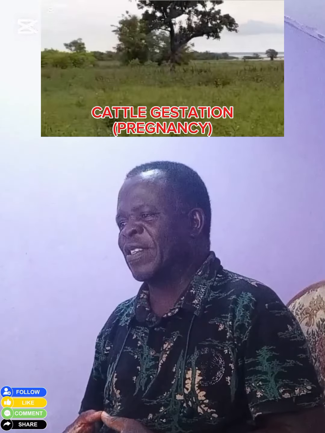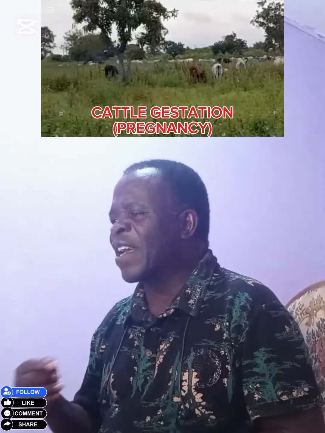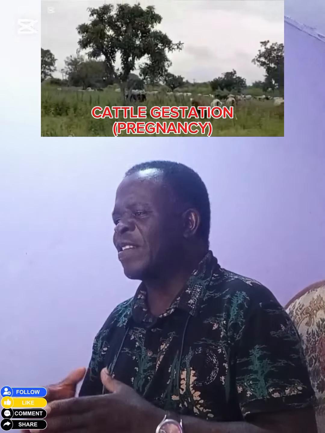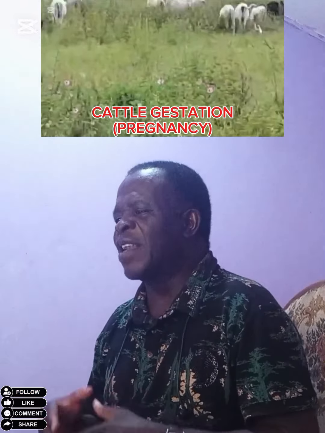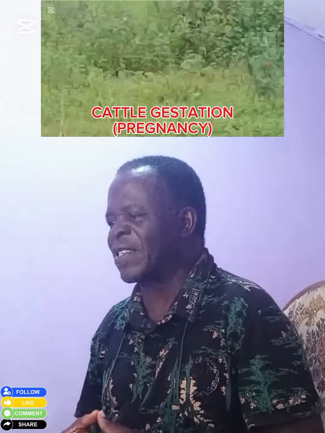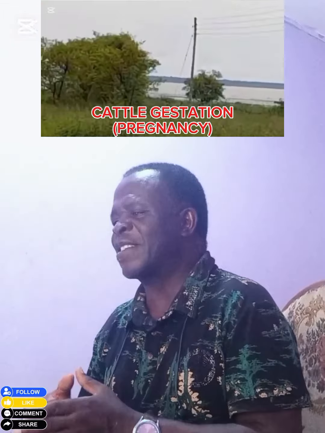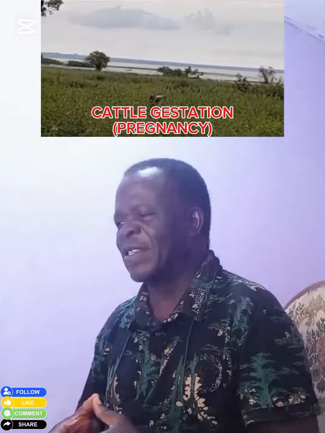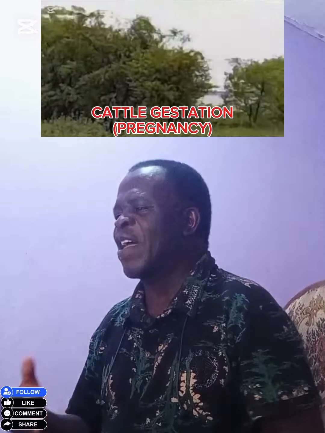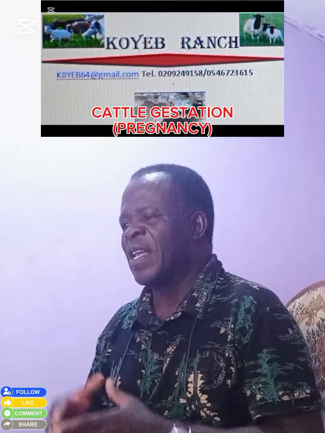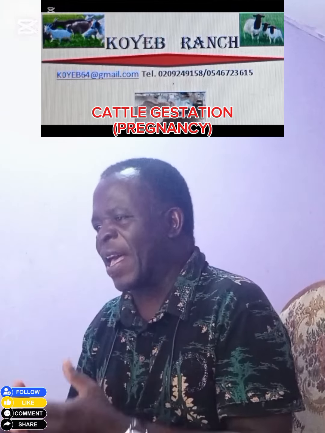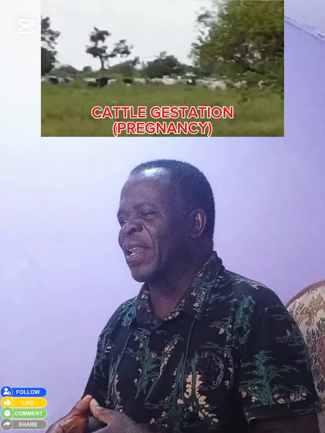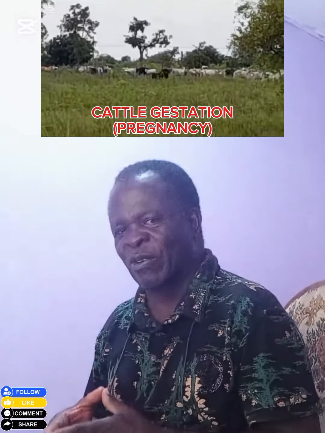The conception stage. The life cycle begins when sperm fertilizes an egg, leading to cell division and the formation of a blastocyst. Blastocyst is a ball of cells that forms early in a pregnancy, about 5 to 6 days after a sperm fertilizes an egg. It implants in the uterine wall, eventually becoming the embryo and then the fetus.